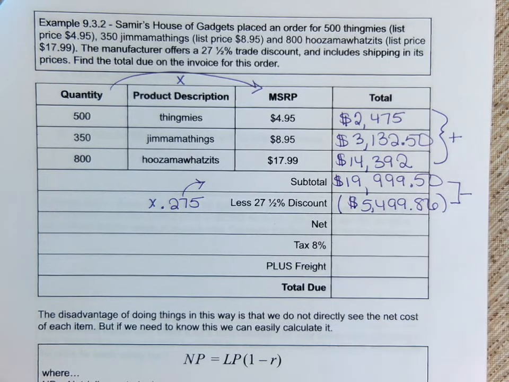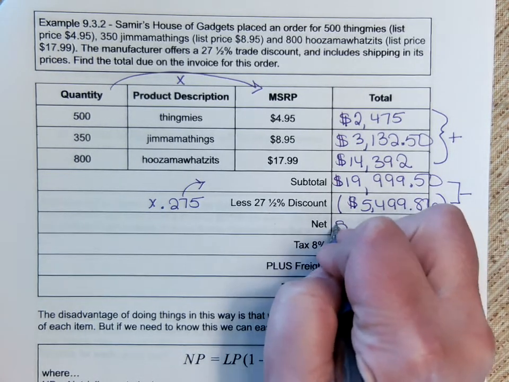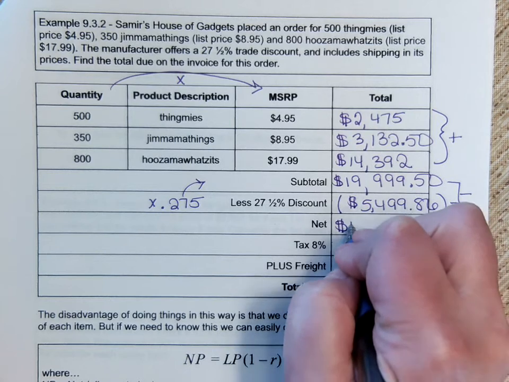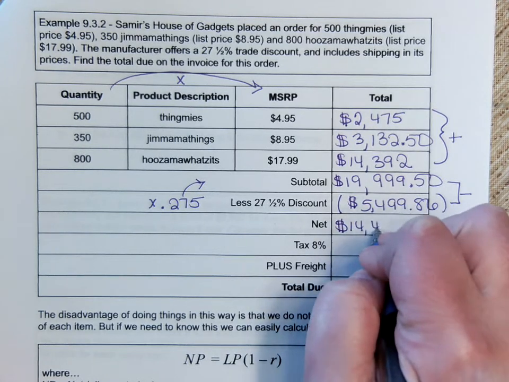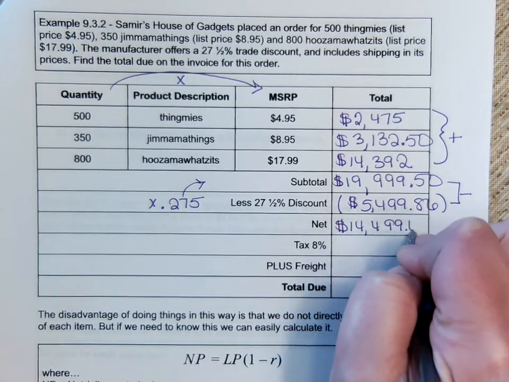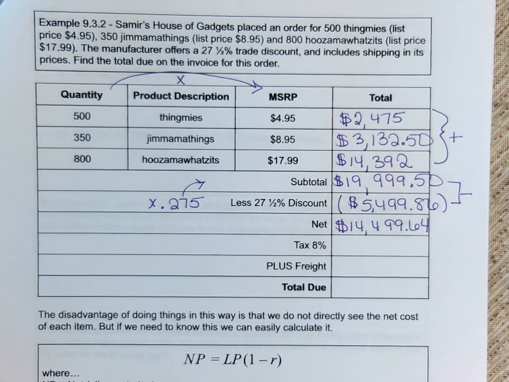So now we're going to subtract those off. And after we subtract our discount, we have a net of $14,499.64. Now, they always have to pay tax. Tax wasn't on the previous page, but we do need to pay tax. All right.